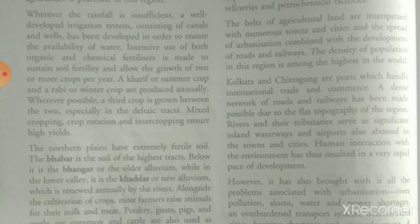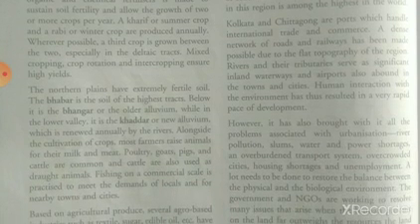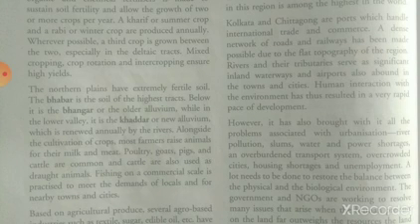The dense network of roads and railways has been made possible due to the flat topography of the region. The rivers and their tributaries serve as significant inland waterways, airports also around the towns and cities. Due to this transportation, business is very much in progress. Human interaction with the environment has thus resulted in a very rapid pace of development.